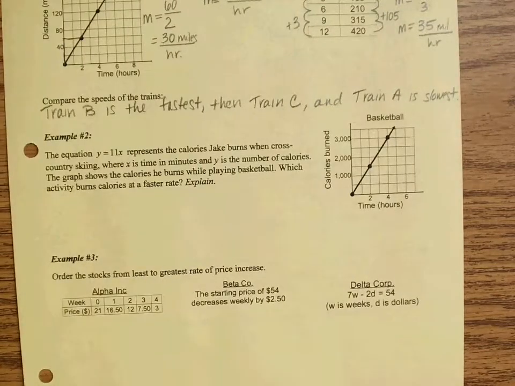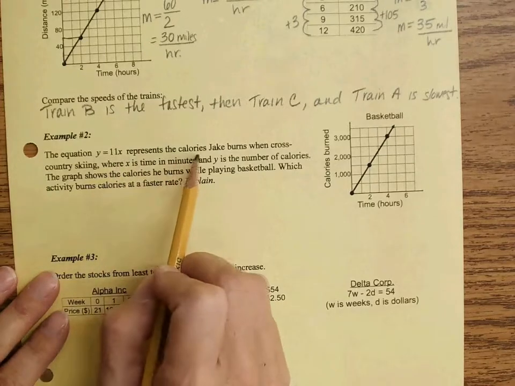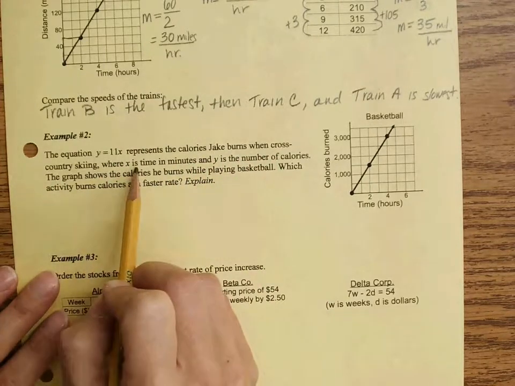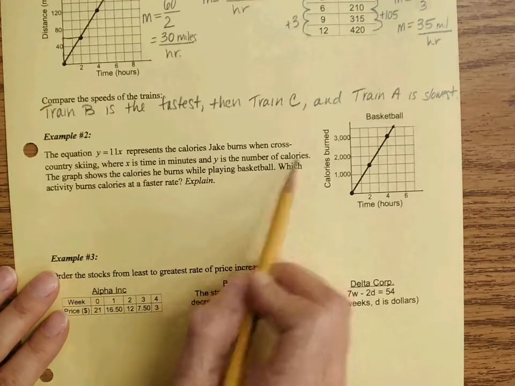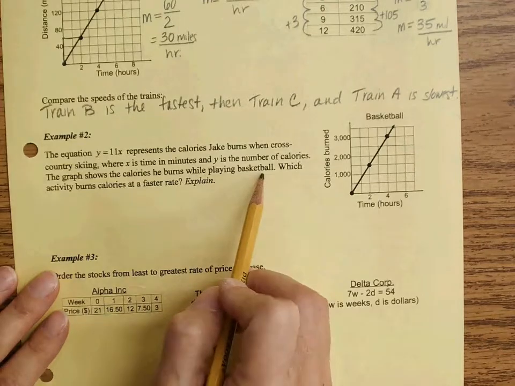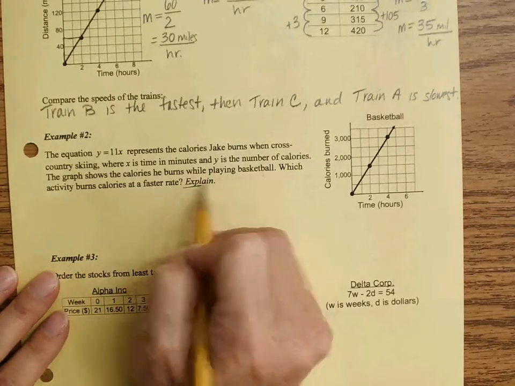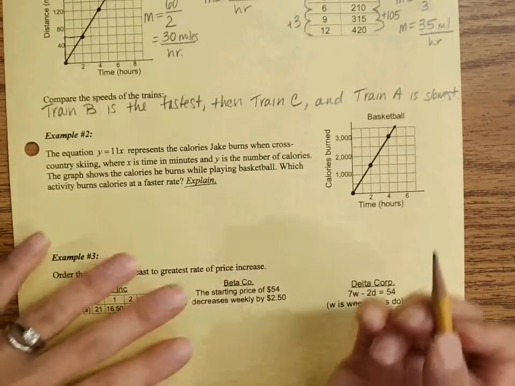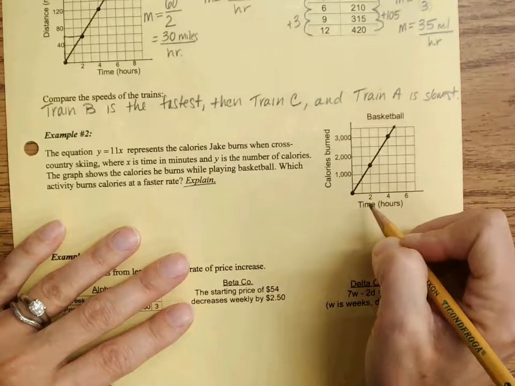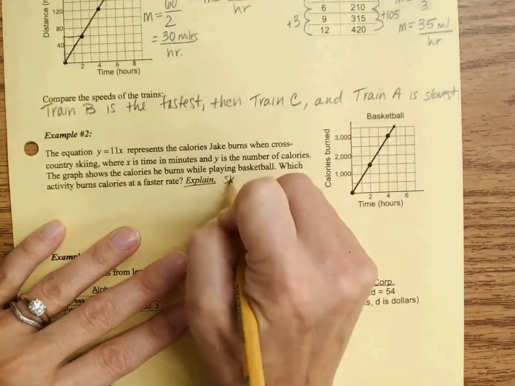Okay, let's try example number 2. We have the equation, y equals 11x represents the calories Jake burns when cross-country skiing, where x is time in minutes, y is the number of calories. The graph shows the calories he burns while playing basketball. Which activity burns calories at a faster rate? Explain. Okay, so this is basketball, and I'll figure that in a little bit, but for skiing, I'm just going to write this down.